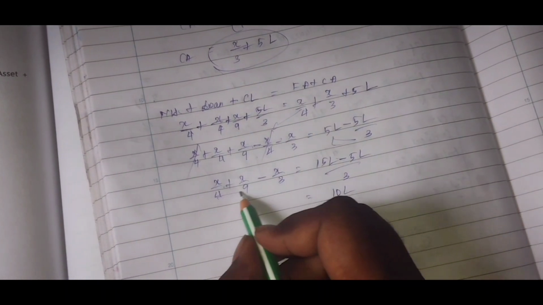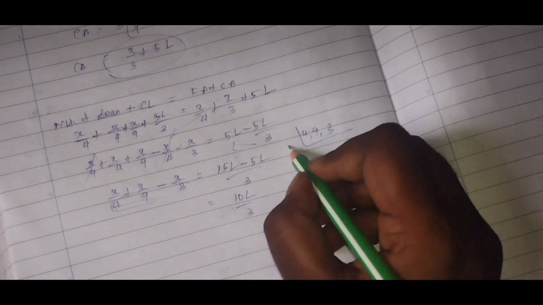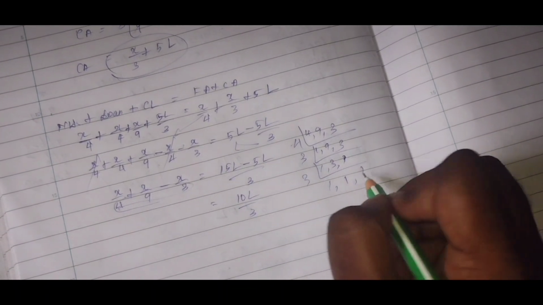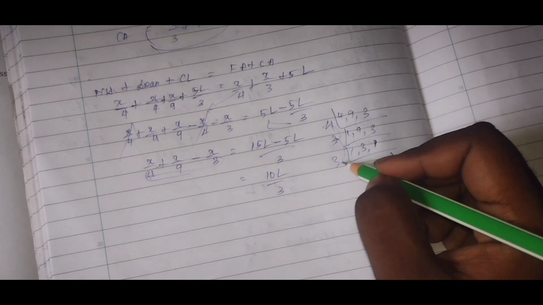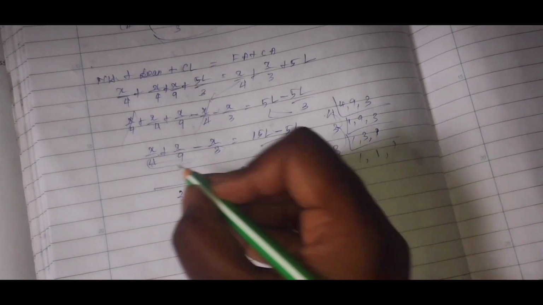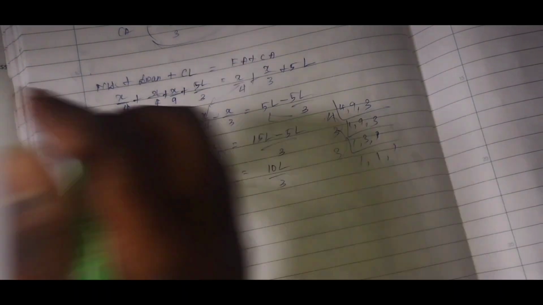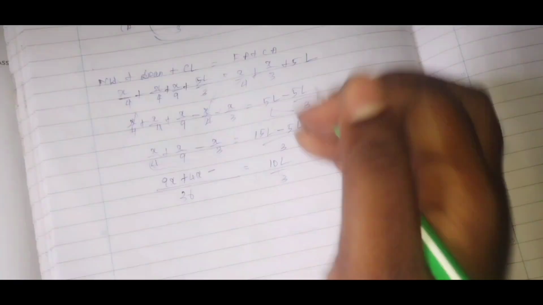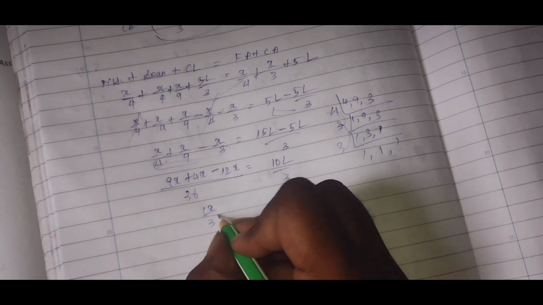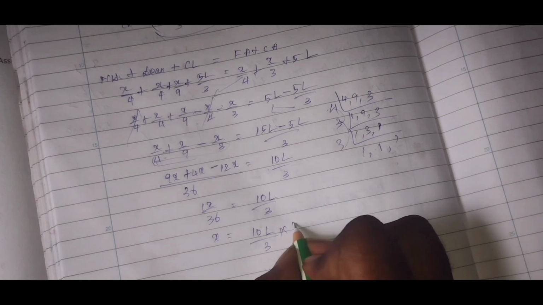10 lakh by 3, and here we have to take the LCM for all these 4, 9, 3, which comes to 3, 3s are 3, and the LCM comes to 4 3s are 12, 12 3s are 36. 36, 4 into 9x plus 4x minus 12x, 9 plus 4 minus 12, which is 1x by 36, nothing but 10 lakh by 3, and x is equal to 10 lakh by 3 into 36.